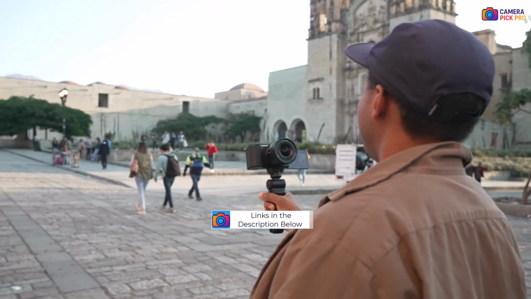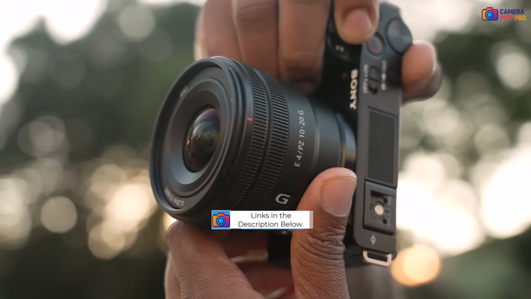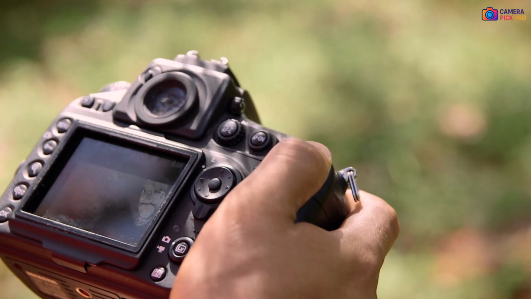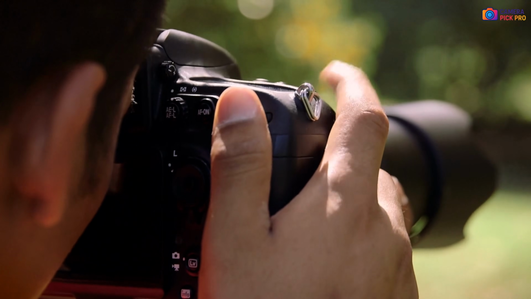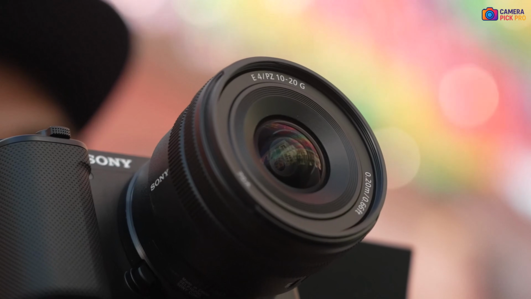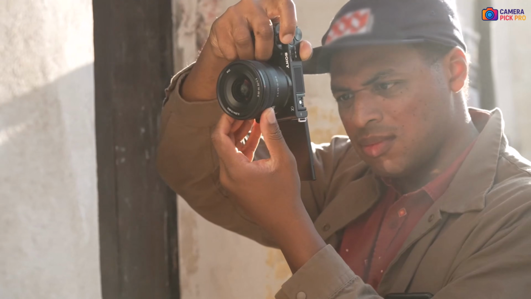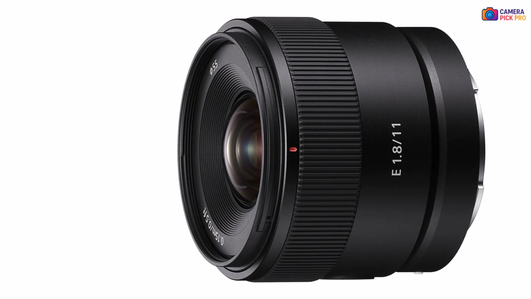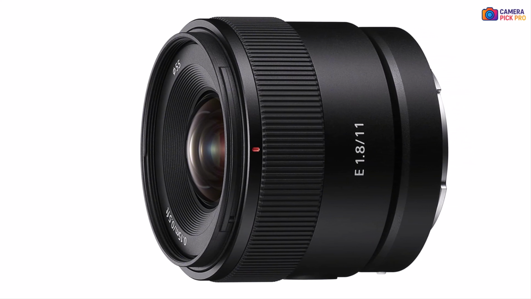Its 11mm ultra-wide perspective gives you a much wider frame, making it easier to capture yourself, your background, and the scene around you without needing a long selfie arm or extra distance. The bright f1.8 aperture is one of its biggest strengths. It helps in low-light situations, adds a cleaner cinematic look, and creates natural background separation compared to slower kit lenses.